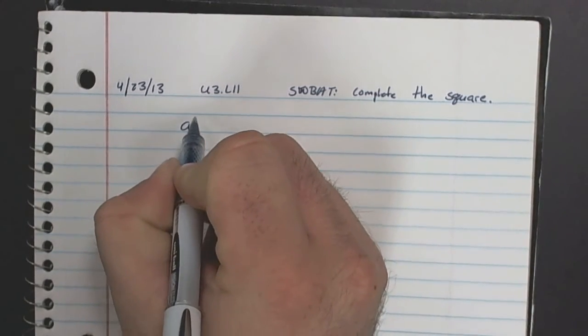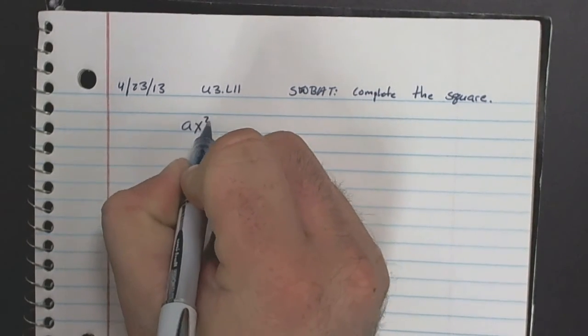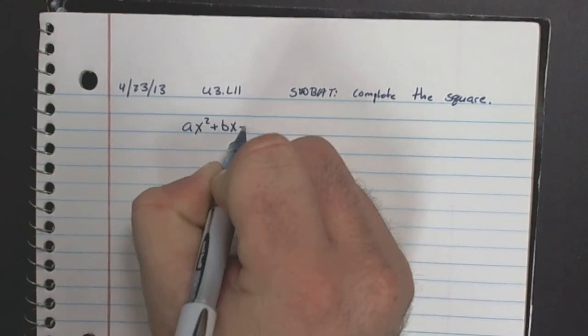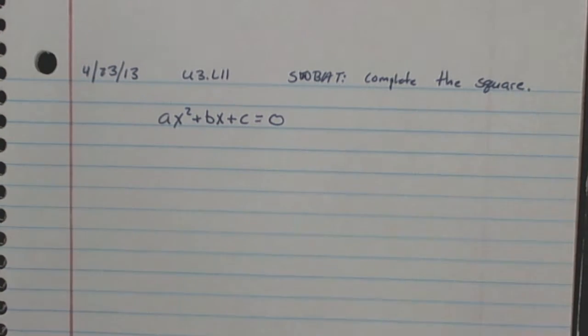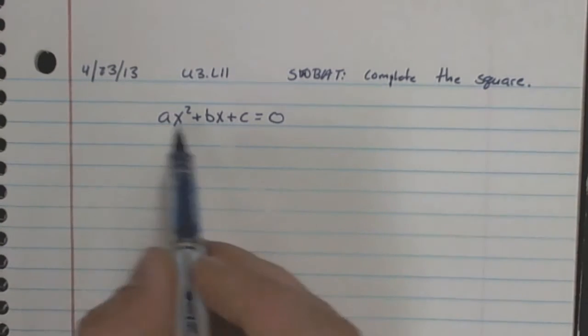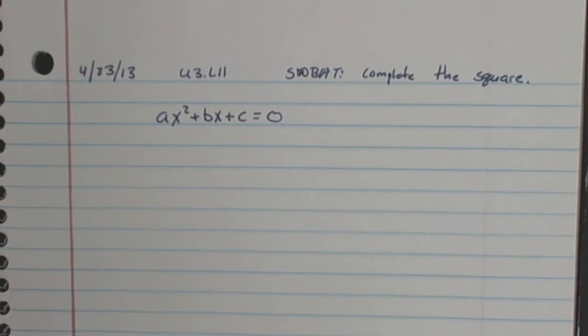First of all, standard form of the quadratic equation, ax squared plus bx plus c is equal to 0. Okay, that is the standard form of the quadratic equation. We've worked with this, we've done this. Let me go ahead and zoom in a little bit so there we go, a little bit easier to see. That is the standard form of the quadratic equation.